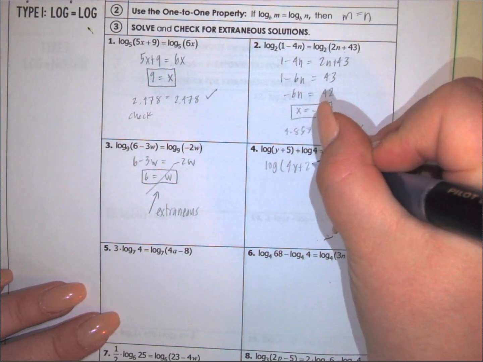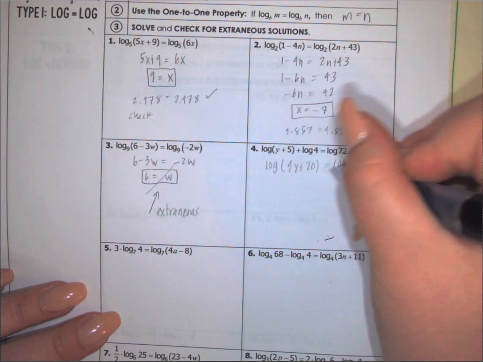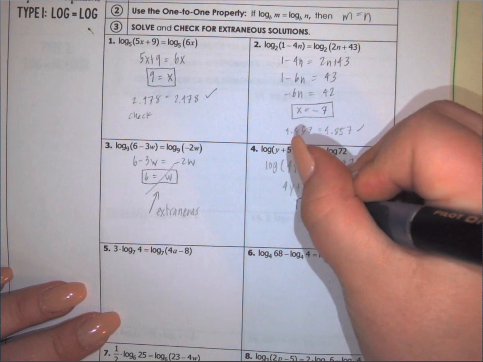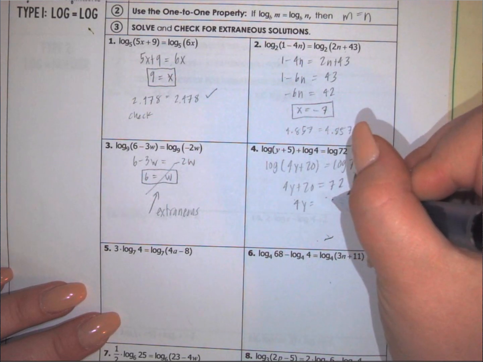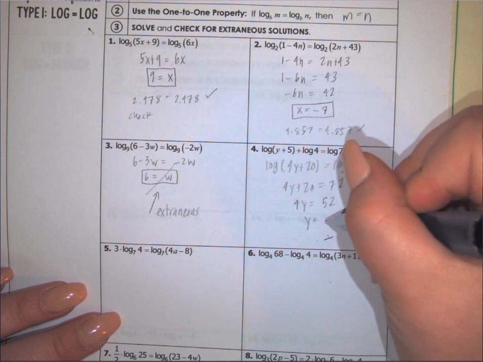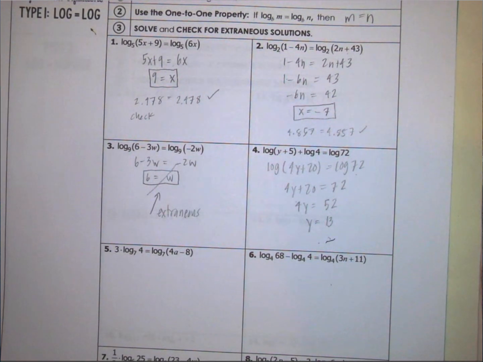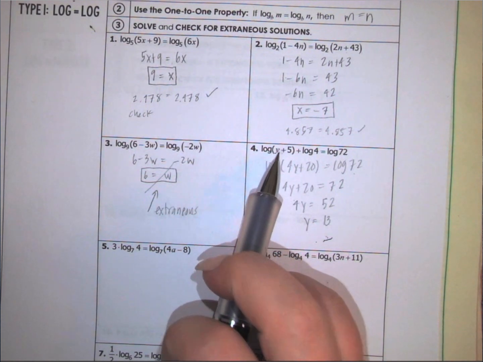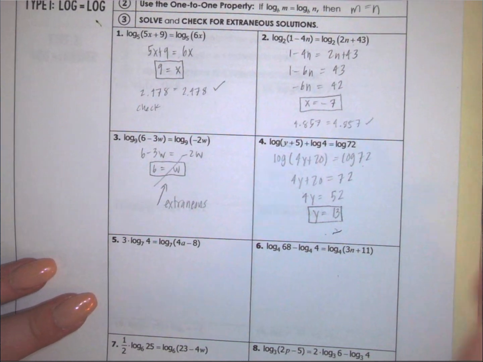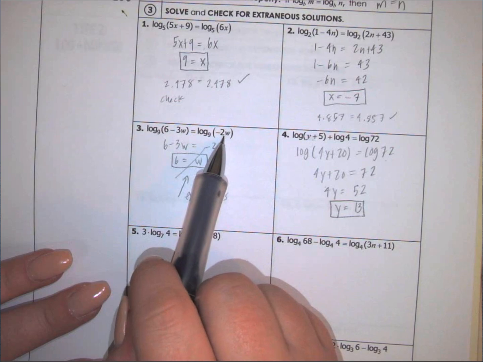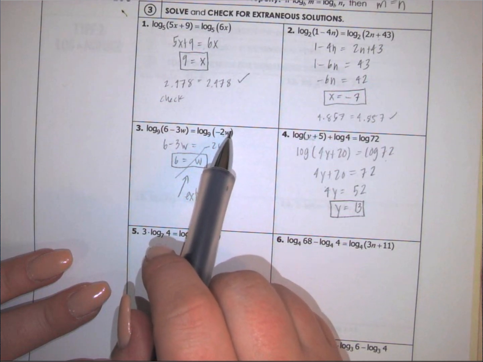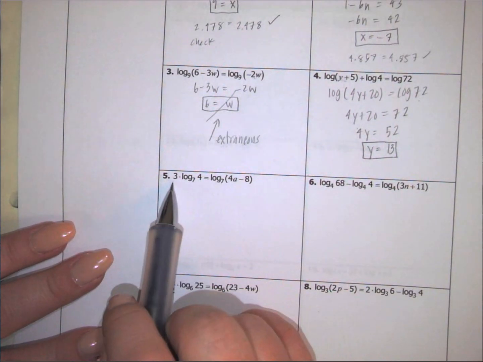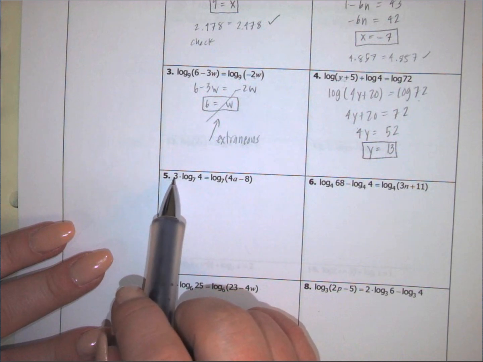So this one, you have 2 logs on one side, so you got to condense it using the product property. So it's y plus 5 times 4, which simplifies to 4y plus 20. Now they're condensed, so you set the insides equal to each other. 4y plus 20 equals 72. Subtract 20, you get 4y equals 52. Divide by 4, and you get y equals 13. And that does not make the inside of that log negative, so it's not extraneous. So y equals 13 is the correct answer. Again, see, if you plug in 6, that side's also negative. You get negative 12 on the inside. That's why it's extraneous.